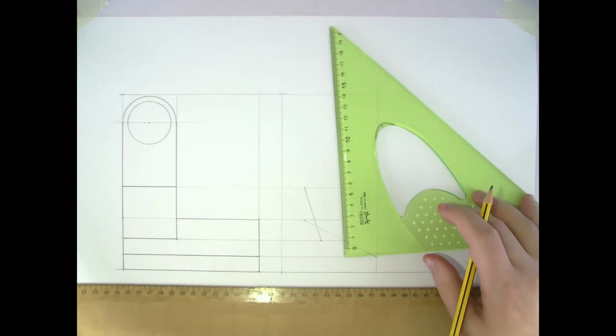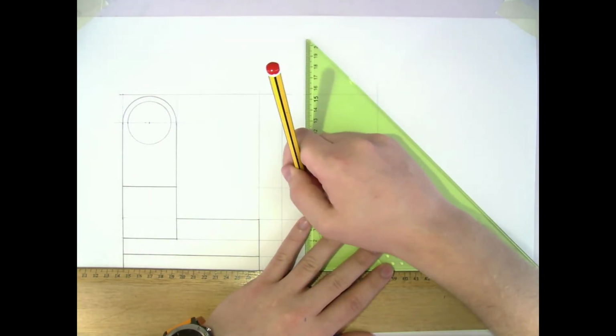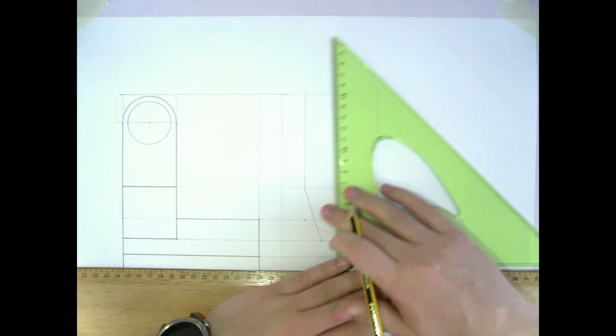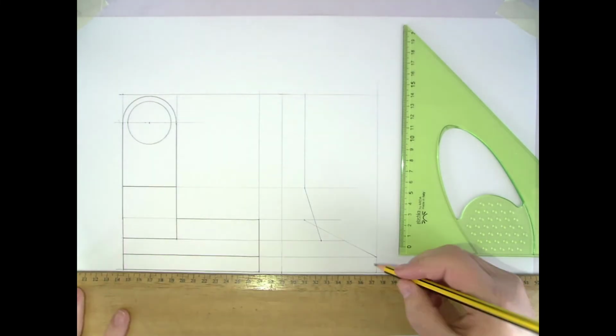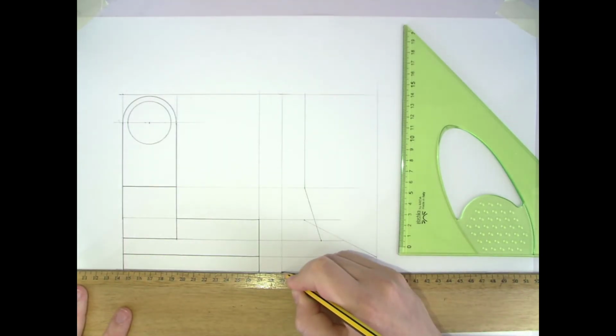Now we're almost finished with this. Just need to continue our line straight up along here, and that completes the top part of this phone. So now we just have a few bits that we need to darken in. The base obviously needs to be darkened.